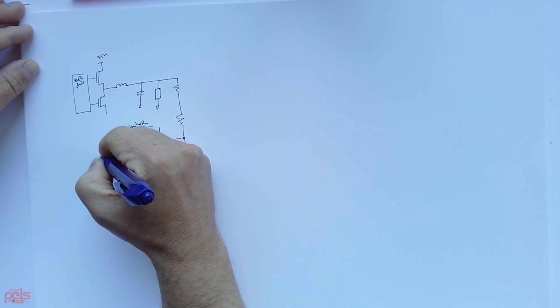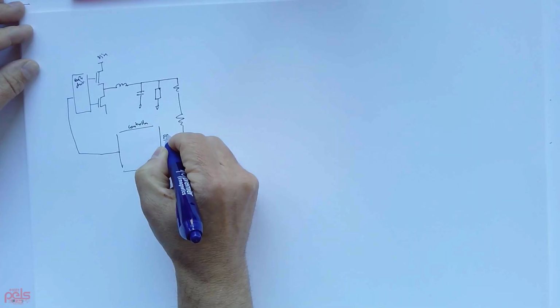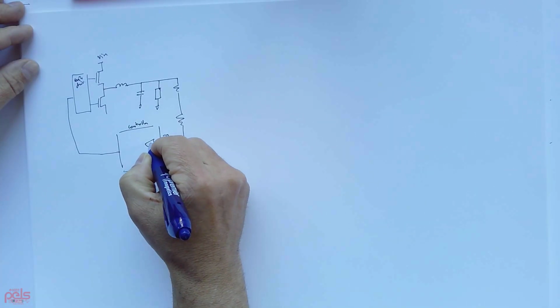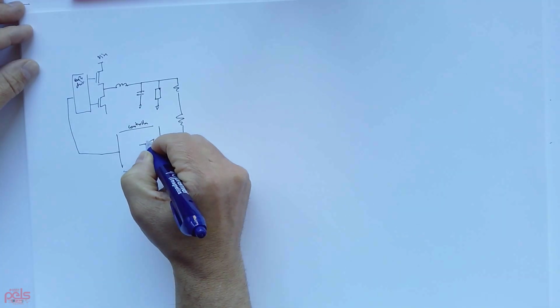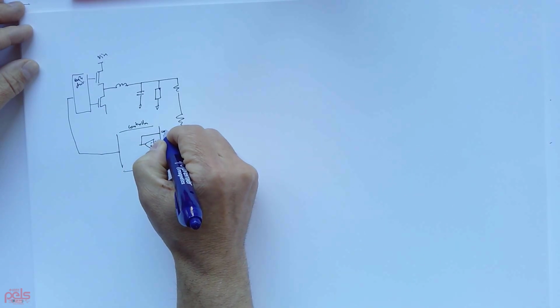This is the output of the controller, and it controls a gate driver. This is the feedback pin, and this goes into an amplifier. It looks like this. And then this is the comp pin.